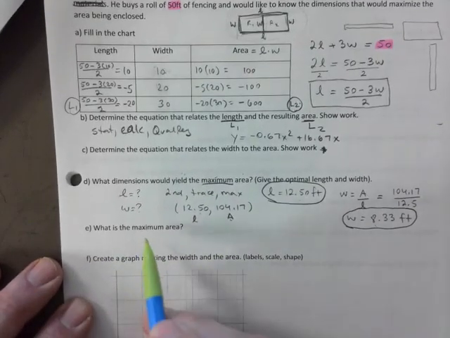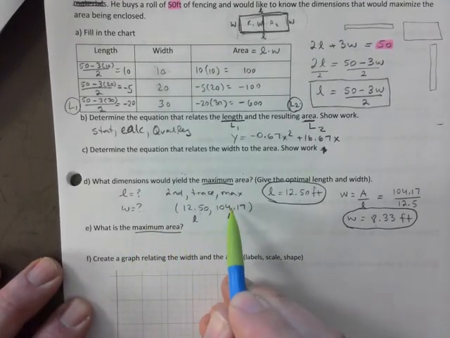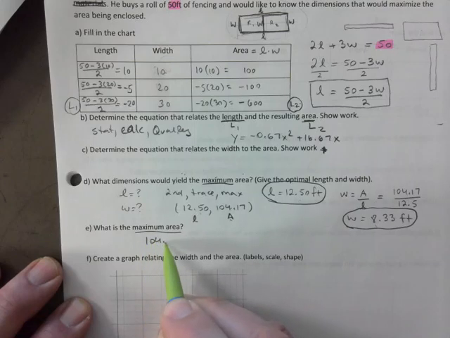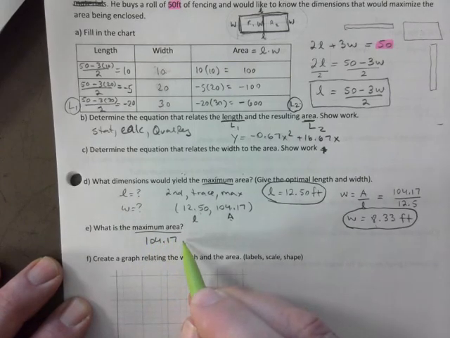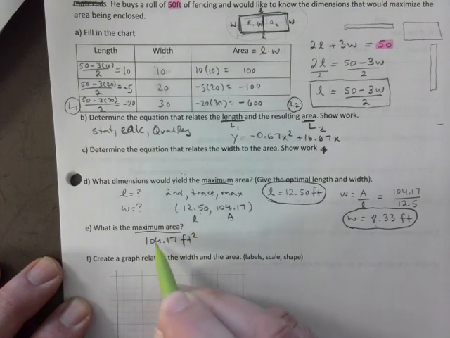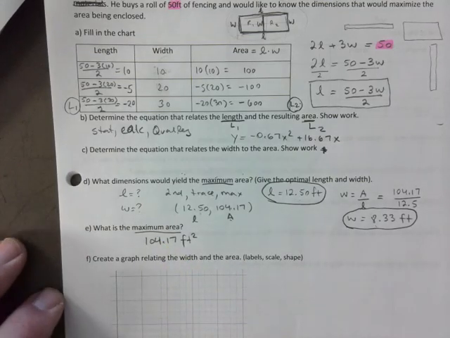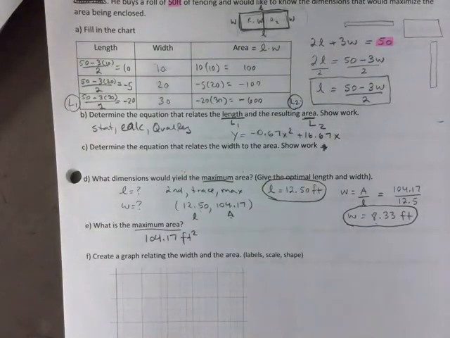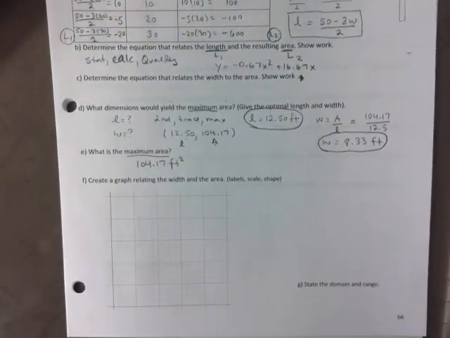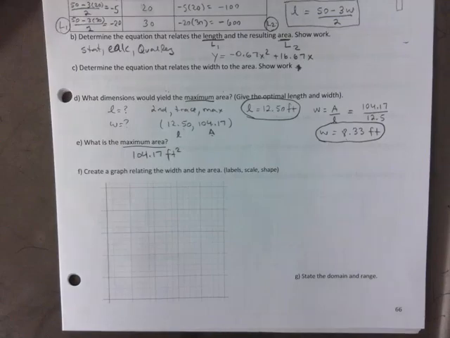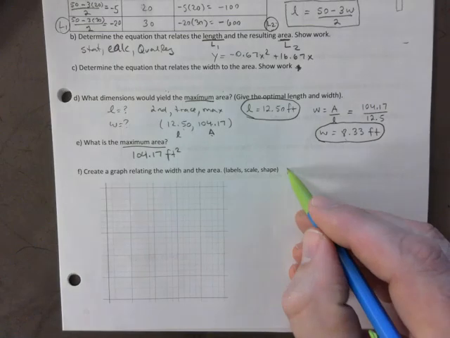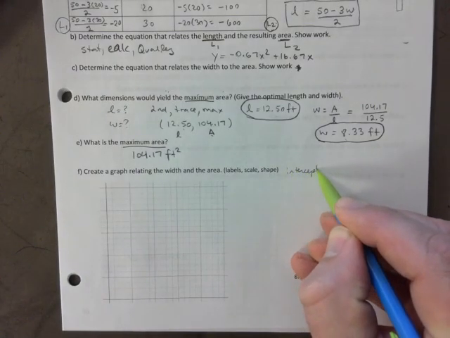What is the maximum area, it asks? We already know that. 104.17. What are the units if it's area? Square feet, right? Yeah. So there you have it. Can we graph this? You should be really good at graphing at this point. What do you need to graph? Intercepts and vertex, right?